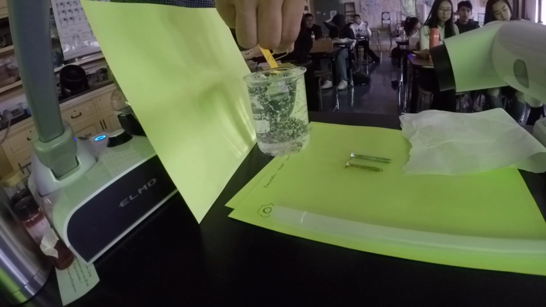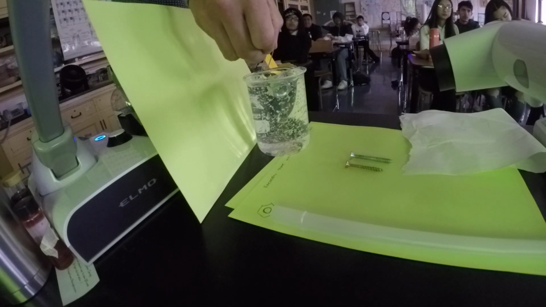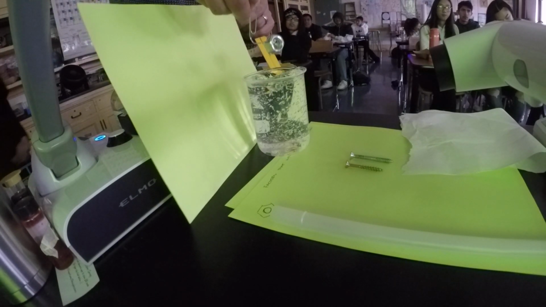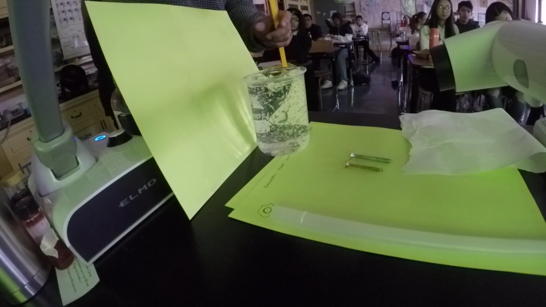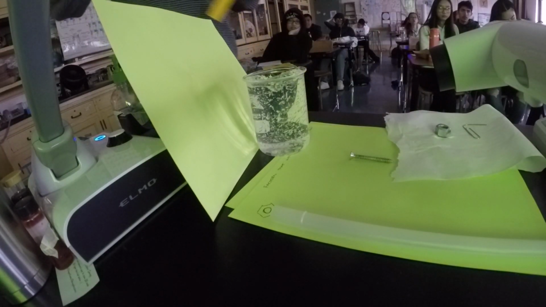I'm gonna fish out that washer now. What is it, 2.5? Centimeters. 2.5 centimeters. So I fished it out so that we can drop the other object. Alright. Oh, very nice. Alright.